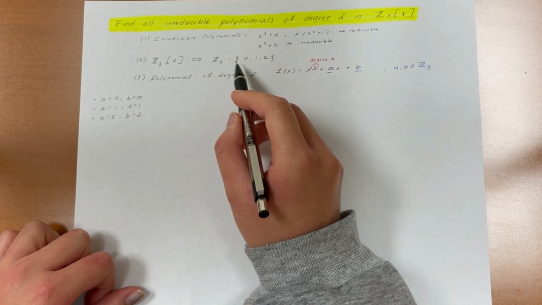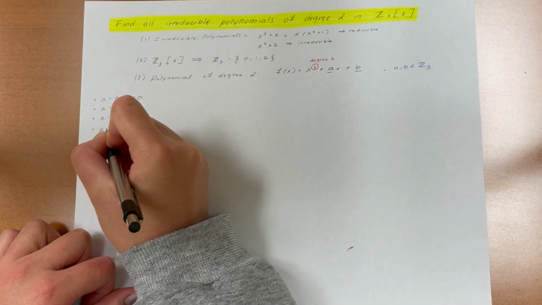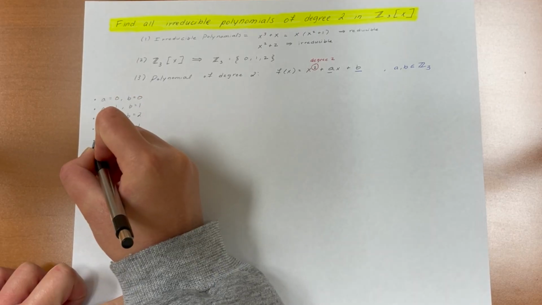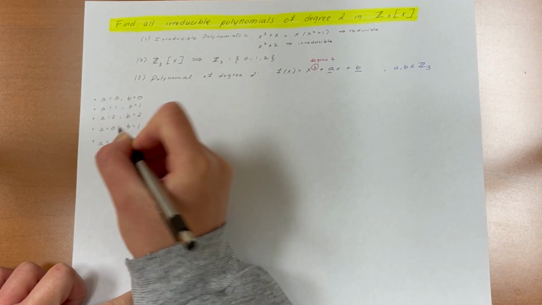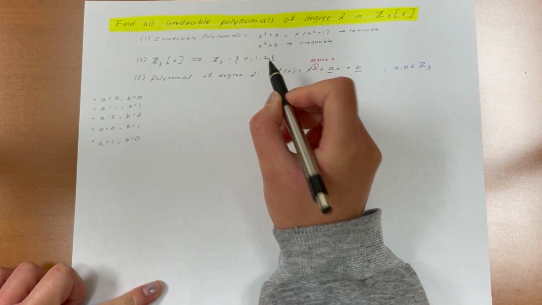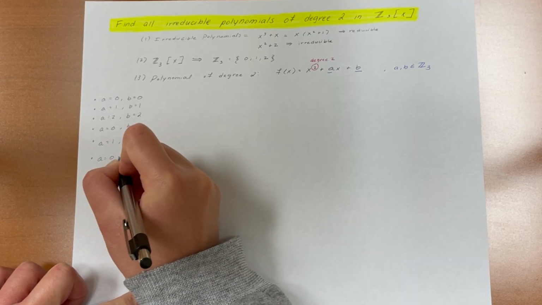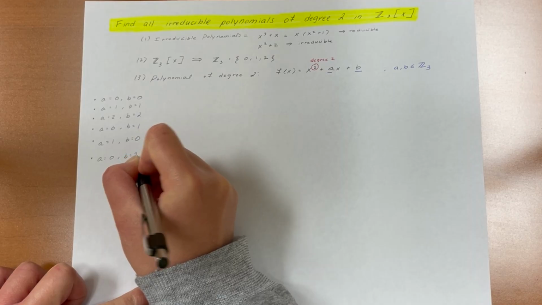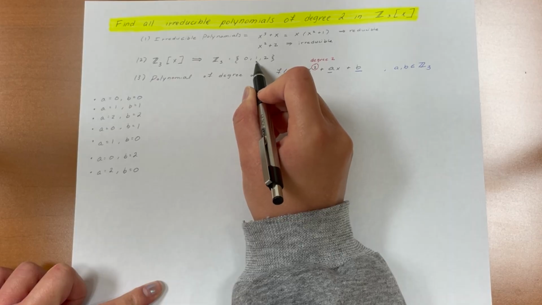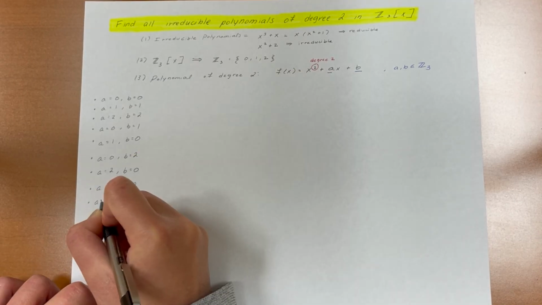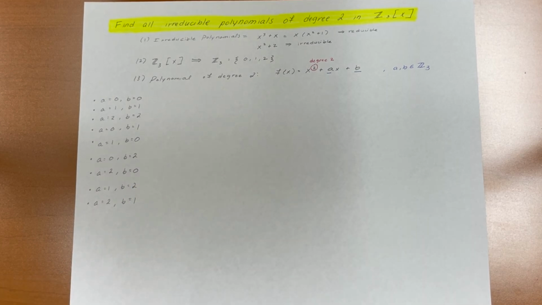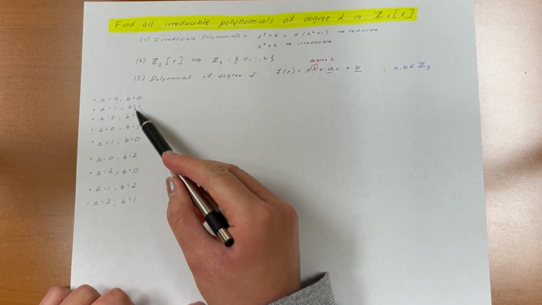Let's also do the combination 0 and 1: a equals 0, b equals 1. Let's also do a equals 1 and b equals 0. Let's do 0 and 2: a equals 0, b equals 2, a equals 2, b equals 0. Let's try the combination 1 and 2 now: a equals 2, b equals 1. So as you can see, we have the combinations.